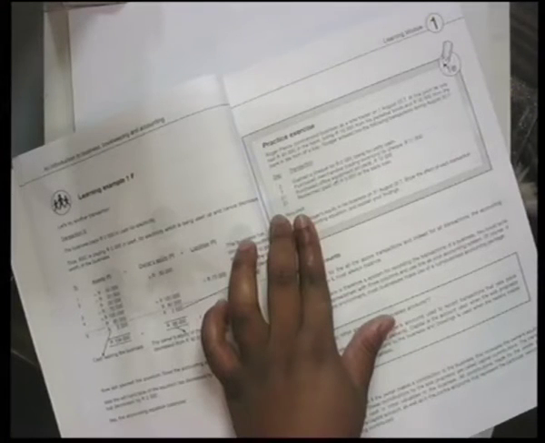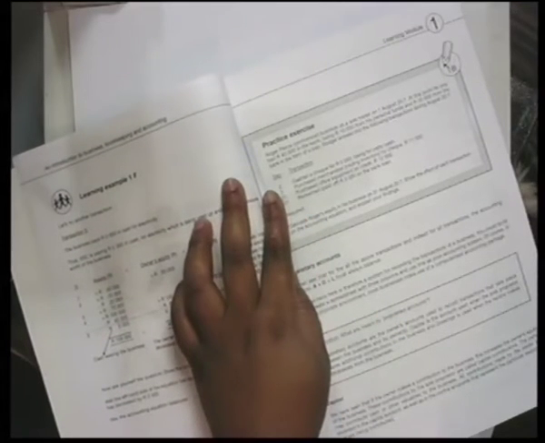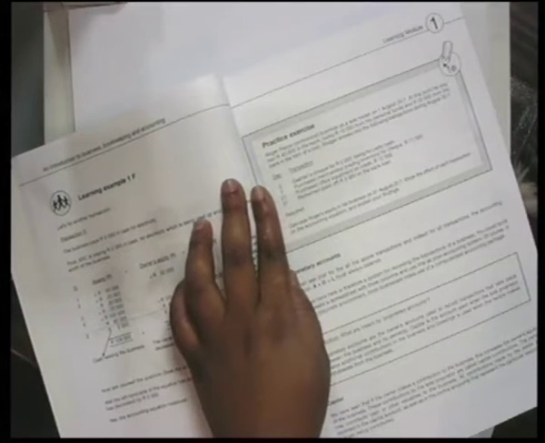It says, Roger Prince commenced business as a sole trader on 1st August 27. At this point, he only had 40,000 in the bank, being 10,000 from his personal funds and 30,000 from the bank in the form of a loan. Roger entered into the following transactions during August 27.